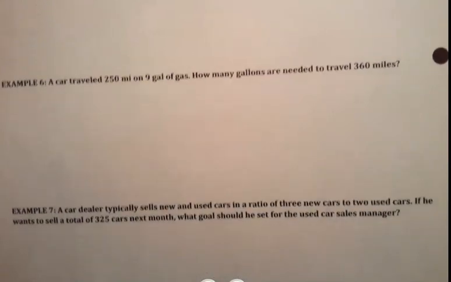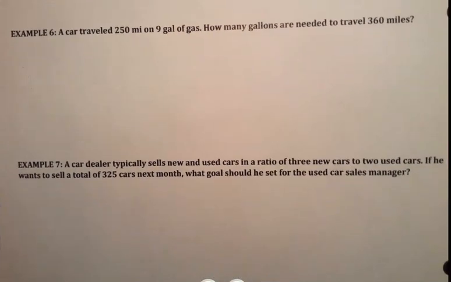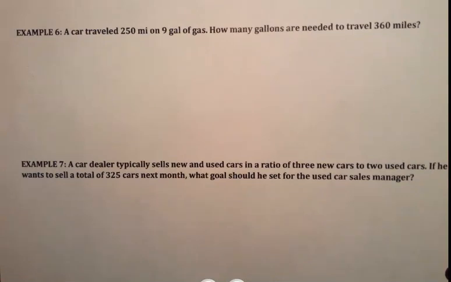Okay, let's do example 6, and then we'll hold on till 7. A car traveled 250 miles on 9 gallons of gas. How many gallons, there's my question mark, are needed to travel 360 miles? It may help you to think of it like I'm going to set up my miles over my gallons when you're solving a proportion, because proportions don't have units. So this might be a helpful reminder of where to put your numbers.